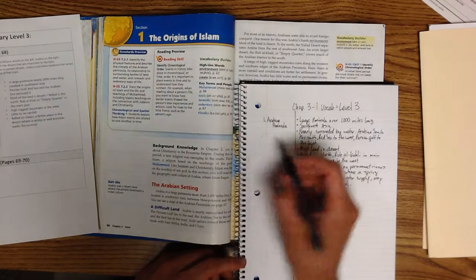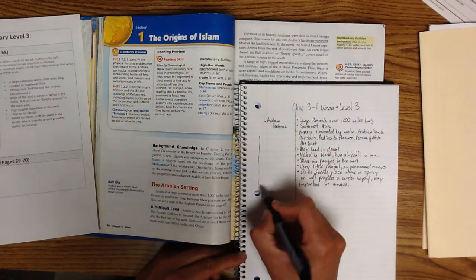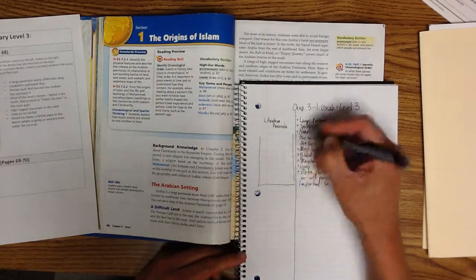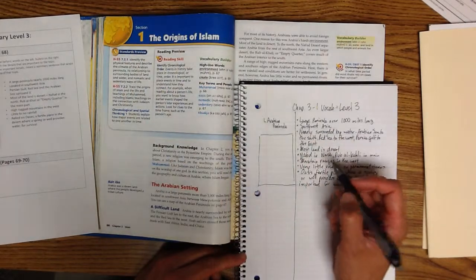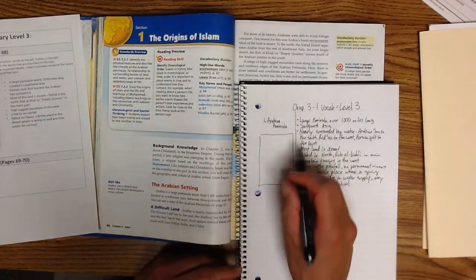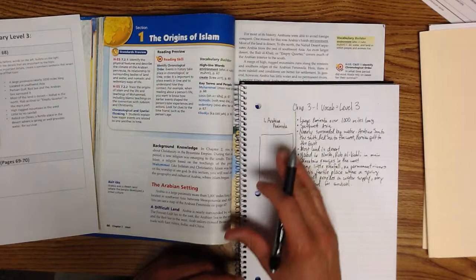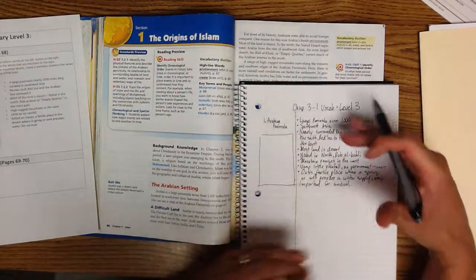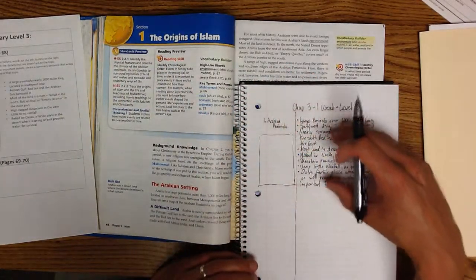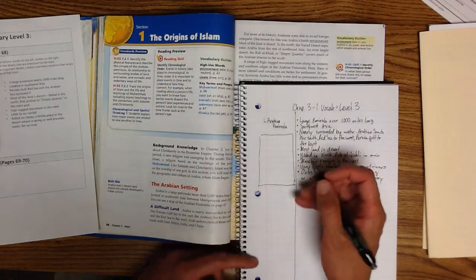Okay, so now what I'm going to do over here in this section, I'm drawing a box around it. You do not need to draw a box, but you can if you want to. But I'm going to write a summary sentence that summarizes all of the details about the Arabian Peninsula. Okay?